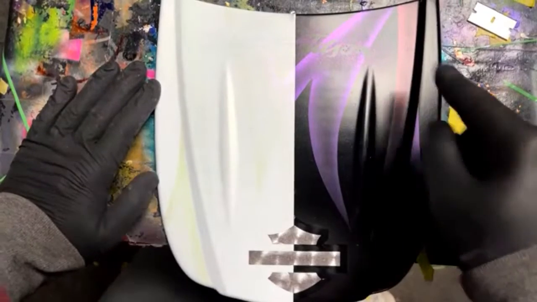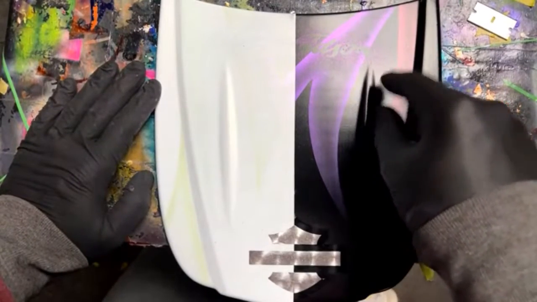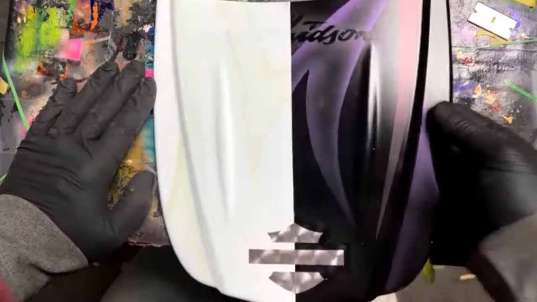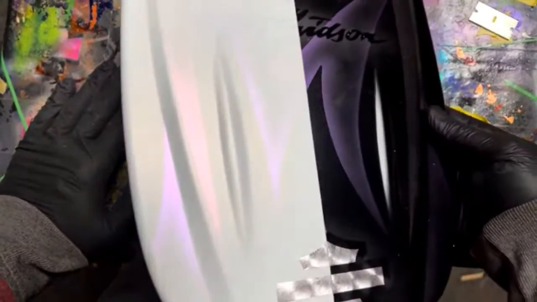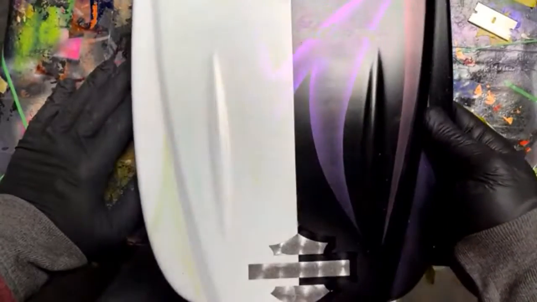Also, the reason why that's happening is because we are painting directly on top of base coat rather than base coat that's been clear coated and sanded, because it doesn't have that layer of protection. It's very fragile. Turn the white to the side a little so we can see it again. Yeah, you can see the difference there. Do that to the black side. Looks cool.